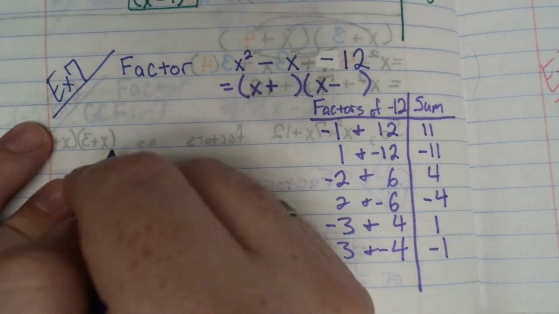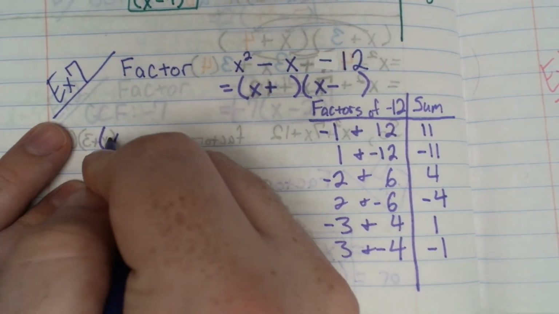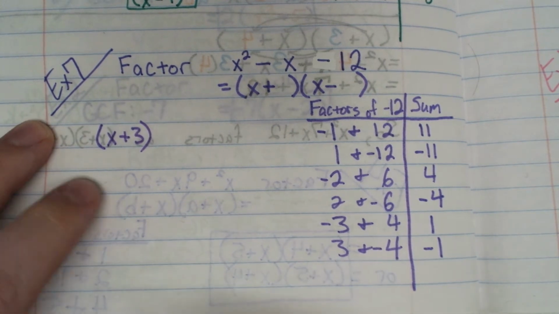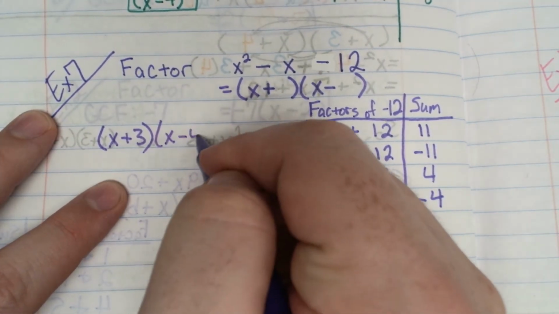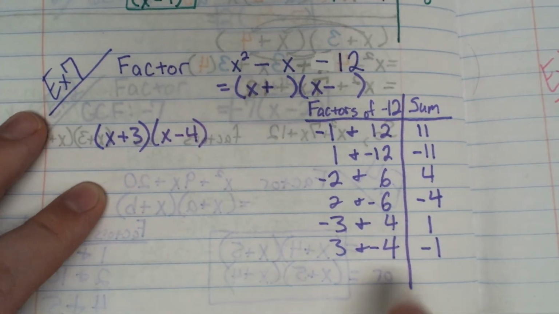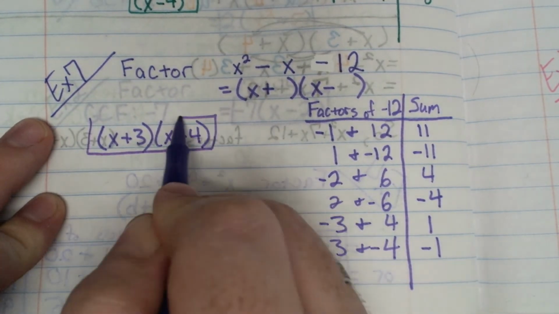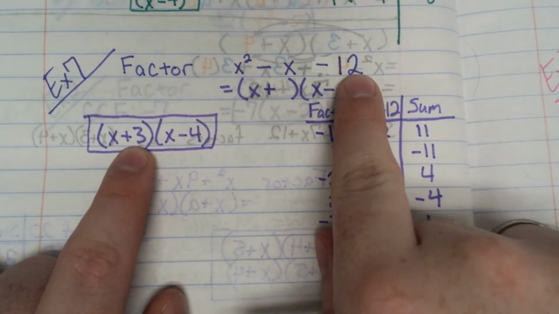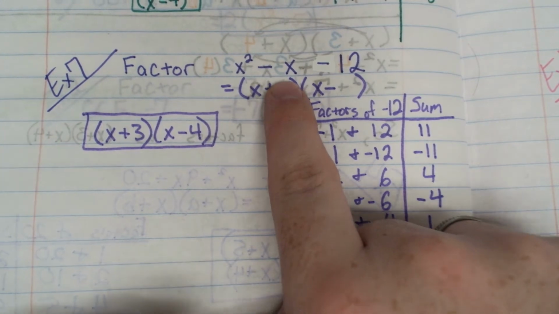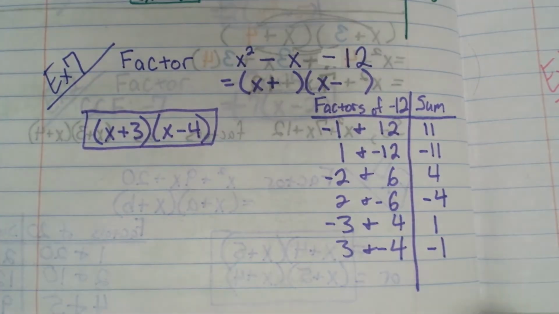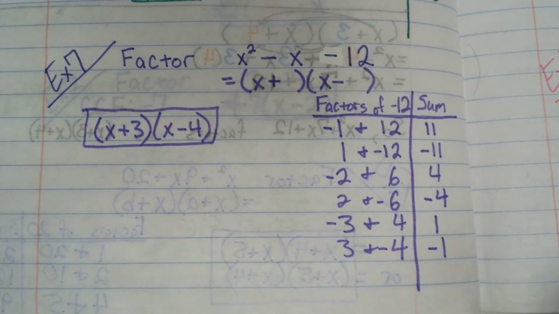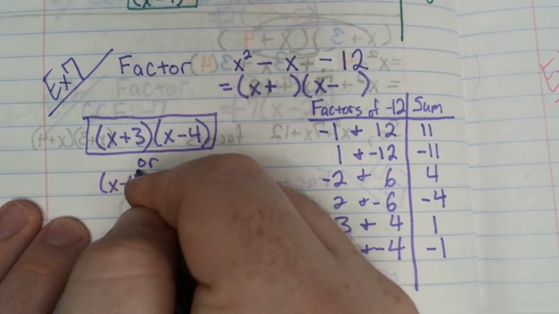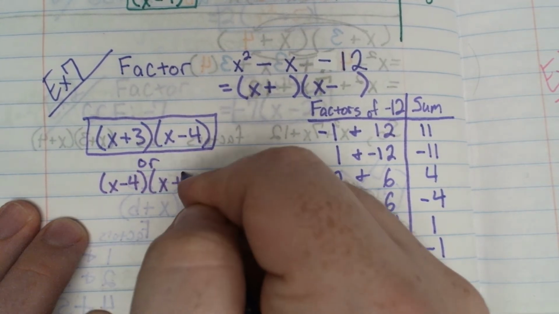So that tells me that this factors down as x plus 3, the 3 needs to be positive, times x minus 4. The 4 needs to be negative, because 3 times negative 4 multiplies to be negative 12, and 3 plus negative 4 adds to be negative 1, which is the coefficient when there's not a number written, like in that negative x. And again, the order doesn't matter, so as long as you have the 4 being negative and the 3 being positive, you're in good shape here.